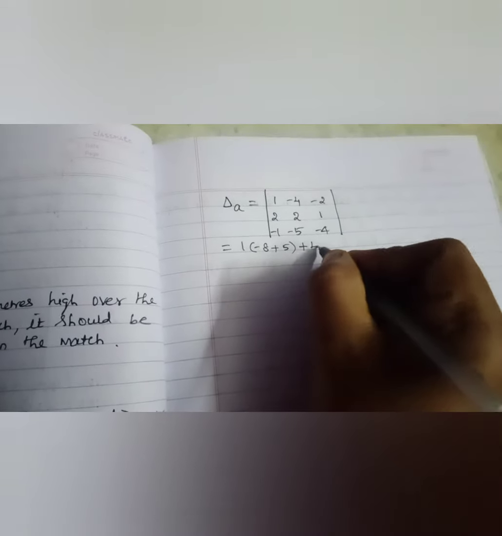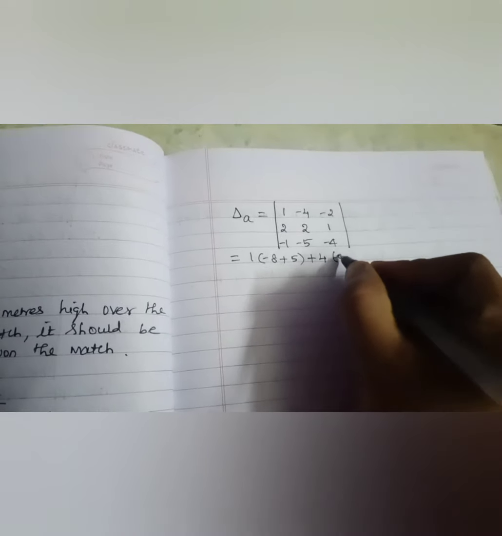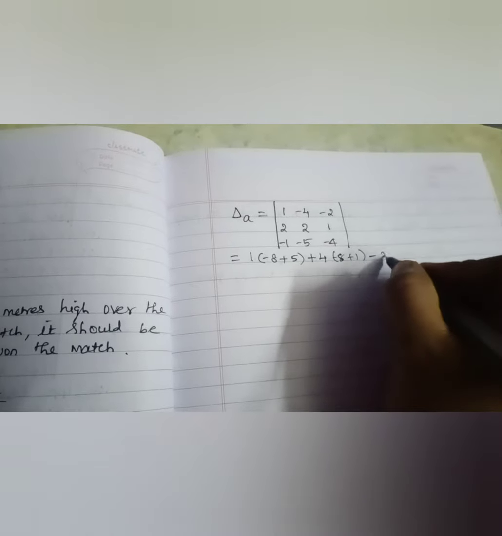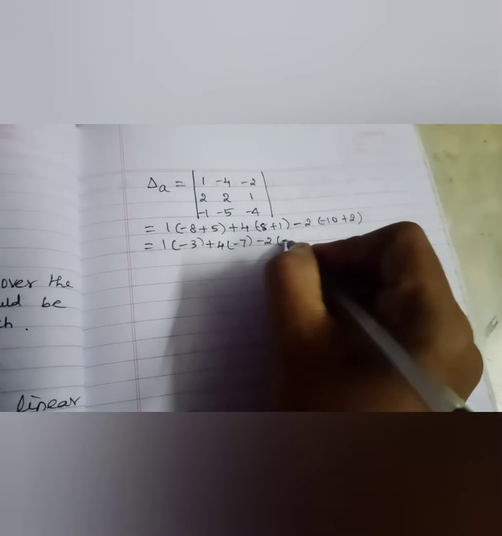Now I will find the determinant value. So determinant value will be 1 into minus 8 plus 5. Minus into minus will become plus. So 4 into minus 8 plus 1. And last one, minus 2 into minus 10 plus 2. Right? We are multiplying. Then 1 into this should be minus 3 plus 4 into this should be minus 7 minus 2 into this should be minus 8, which is minus 3 minus 28 plus 16, which is equal to minus 15.